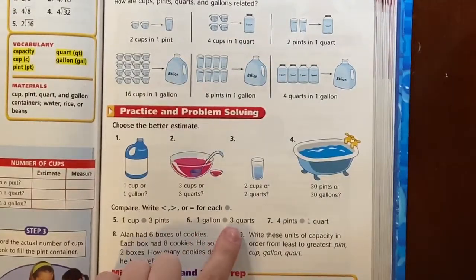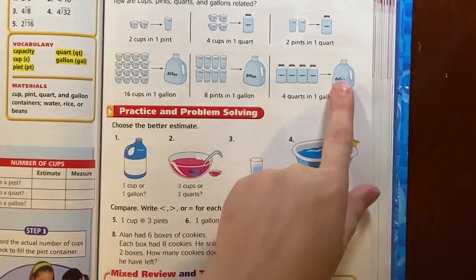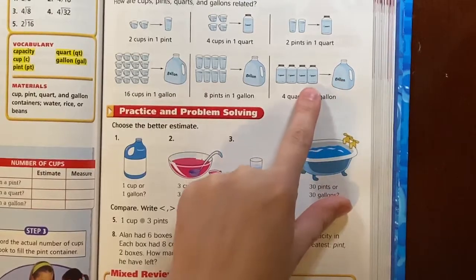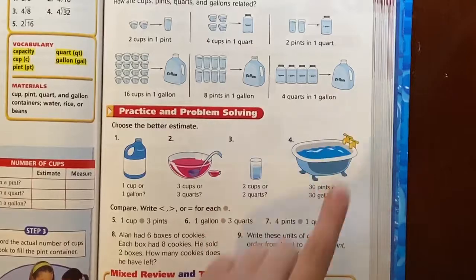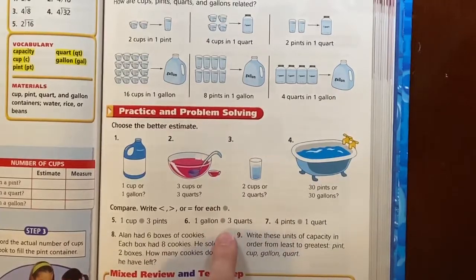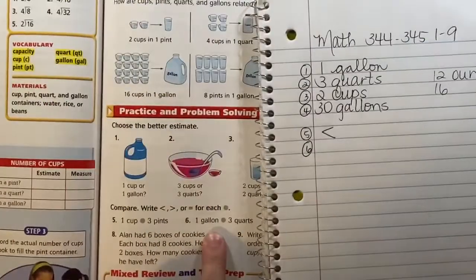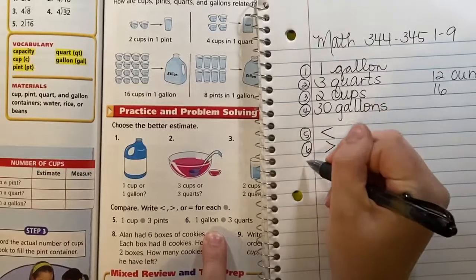1 gallon versus 3 quarts. So here's 1 gallon, and it says 1, 2, 3, 4 of them make up 1 gallon. So 3 quarts is less. Let's eat the 1 gallon for dinner. Oh, or we could drink the 1 gallon.